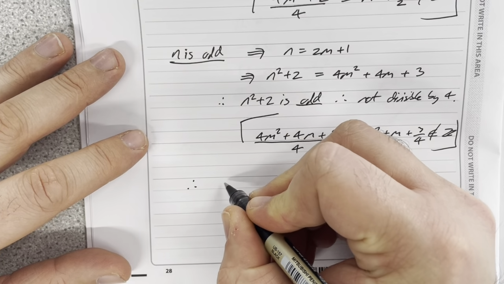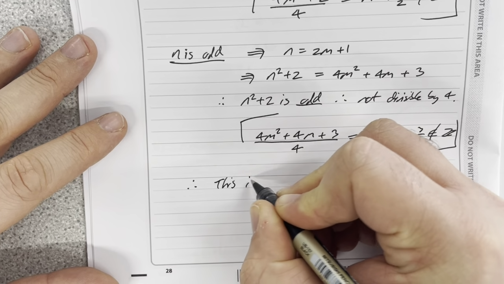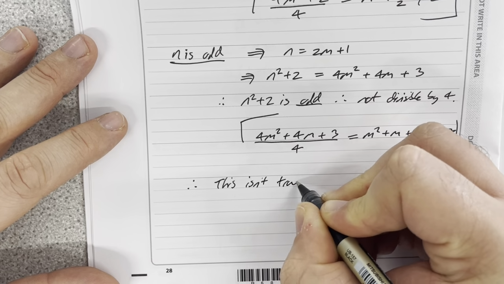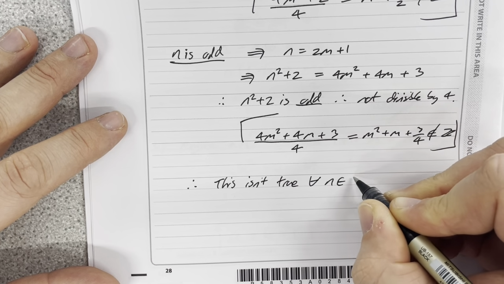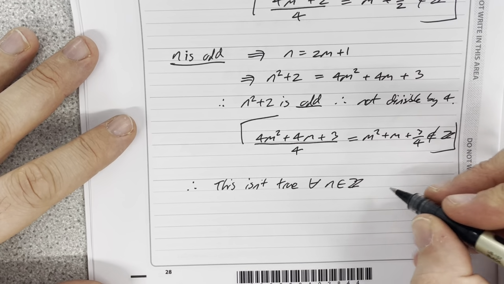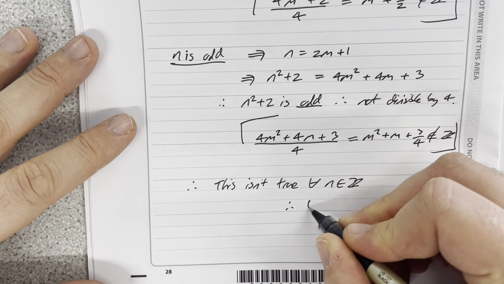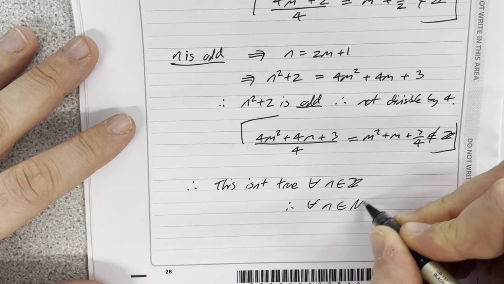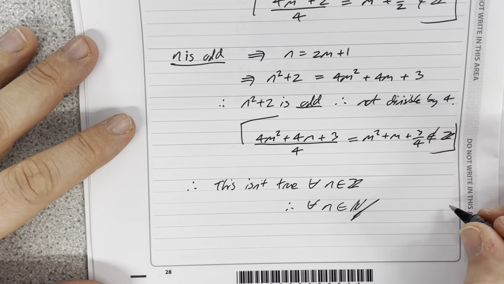Therefore, this isn't true for all n integers. Actually, n is only naturals. Therefore, all n naturals. Simples.